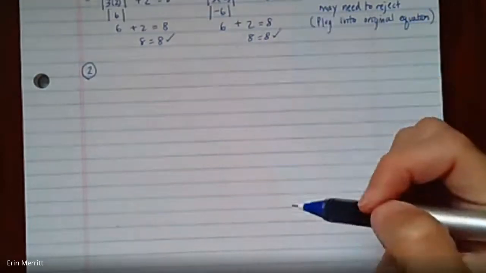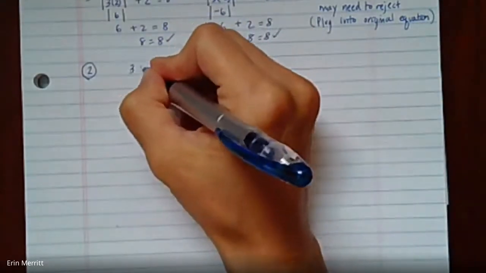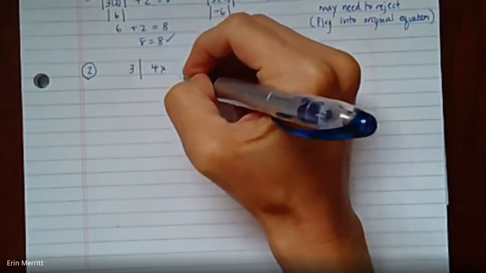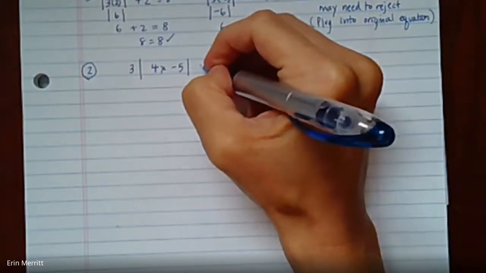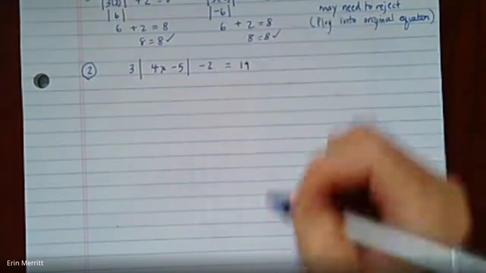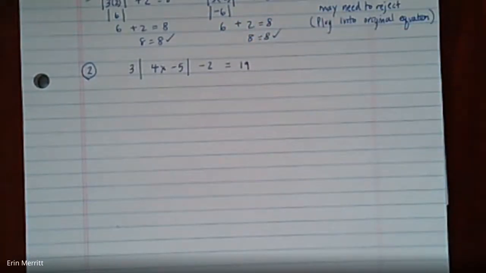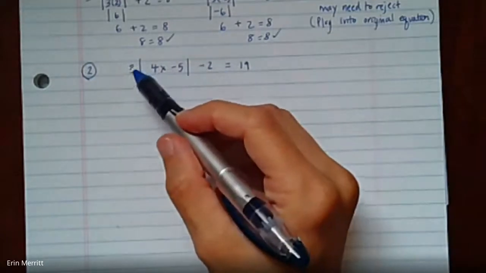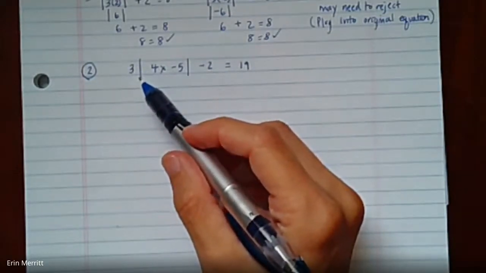So for the second example here, I'm going to give you 3 times the absolute value of 4x minus 5, minus 2, and then equals 19. All right. Look through those steps as you go. First step says get the absolute value alone. So I want to get rid of this minus 2 here. I want to get rid of the 3 in front if it's possible.